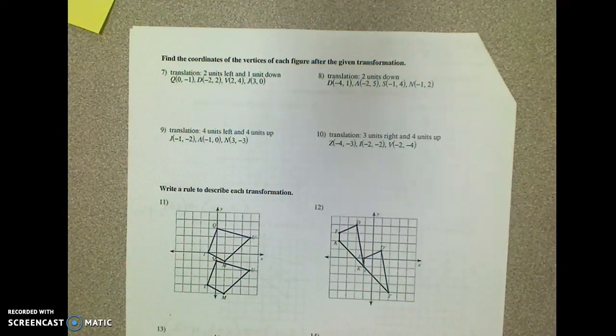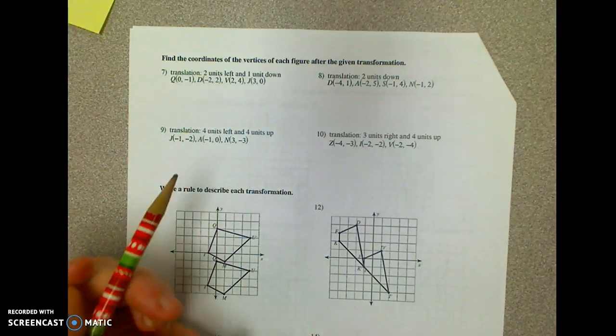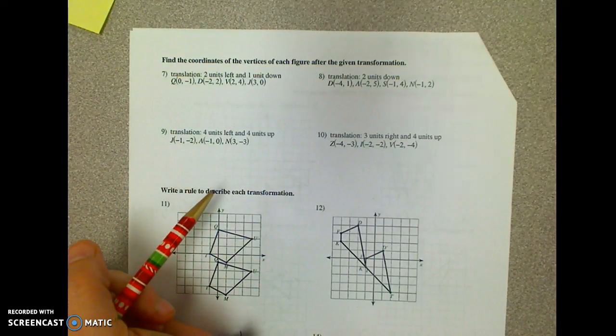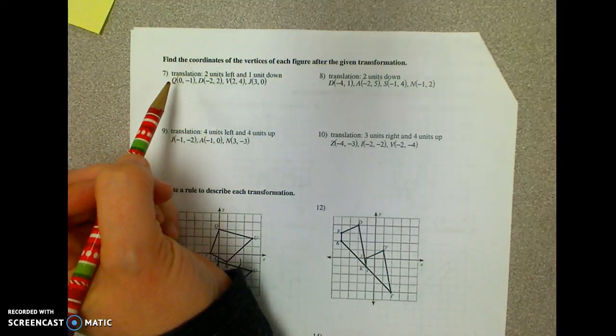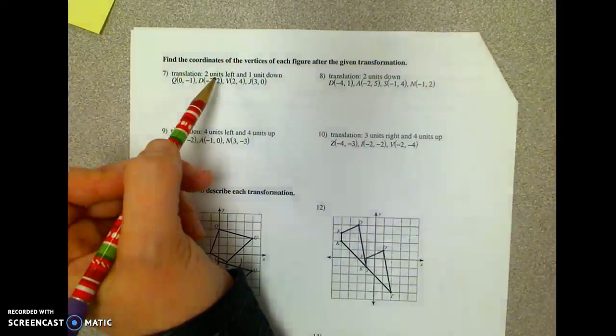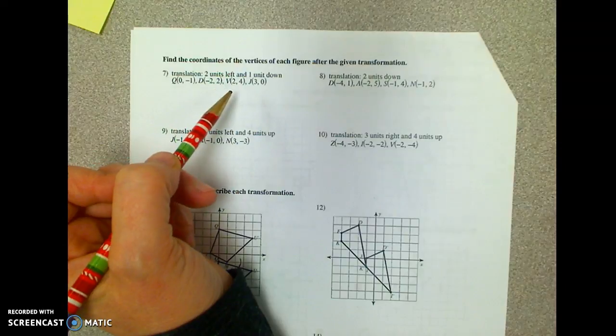Okay, so now we are going to look at what happens with transformations when we translate a figure but we don't have the grid in front of us. And that's why I was having you write the arrow notation or the rule earlier, because that will help you now. So if you take a look at this, it says we're going to translate our figure 2 units to the left and 1 unit down.